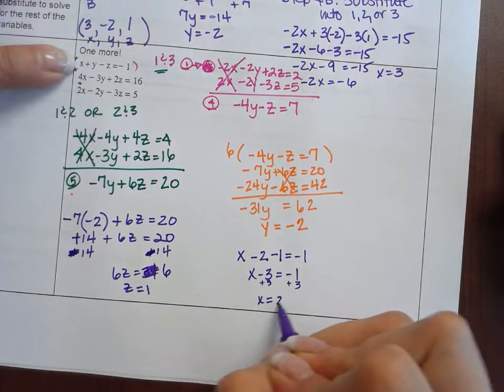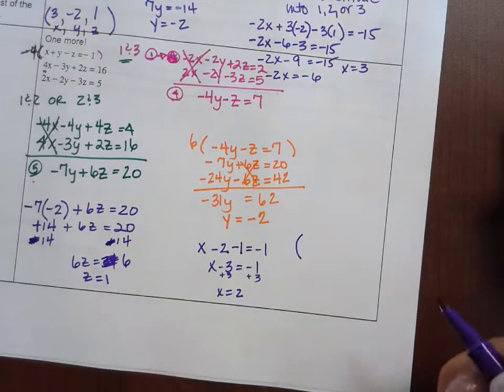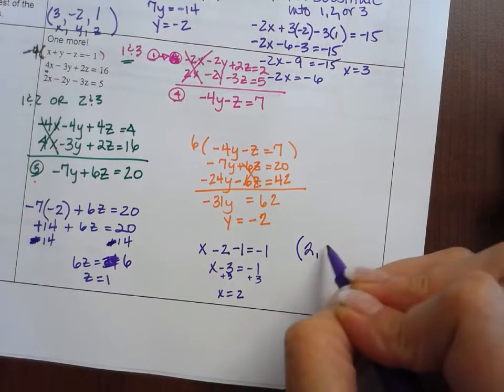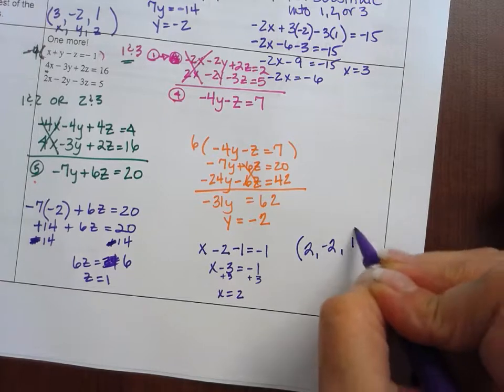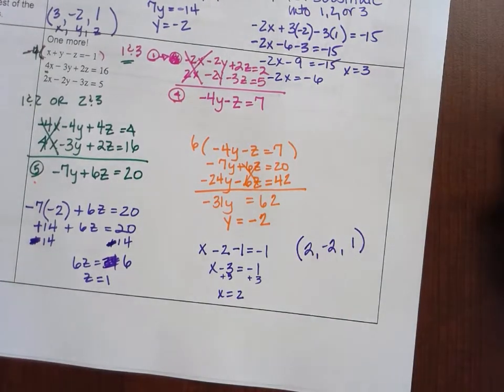And so x is equal to 2. So my answer, as an ordered pair, is going to be 2, negative 2, and 1. Good?